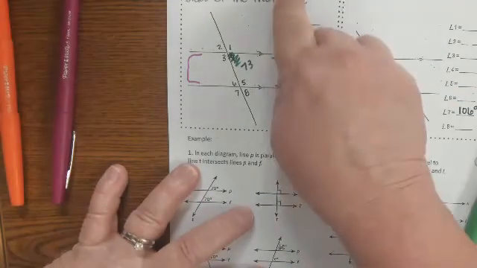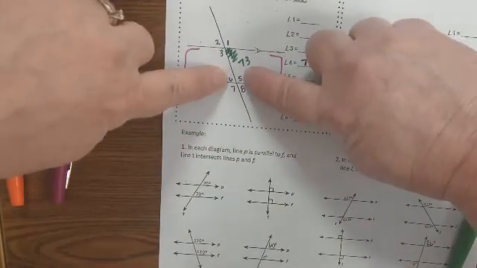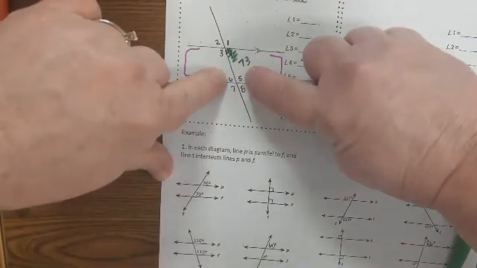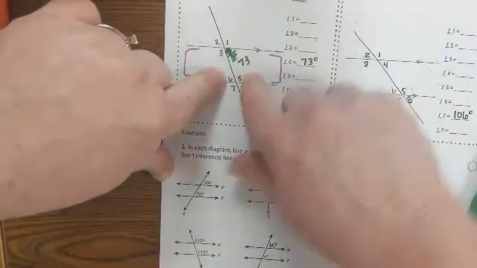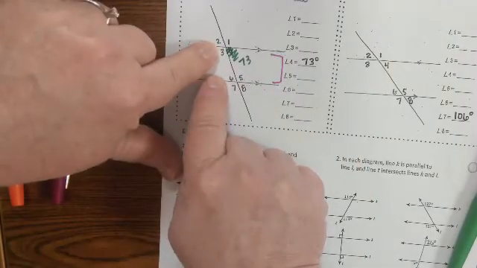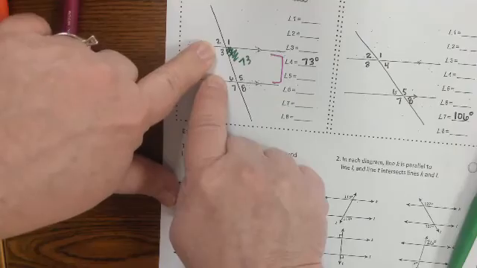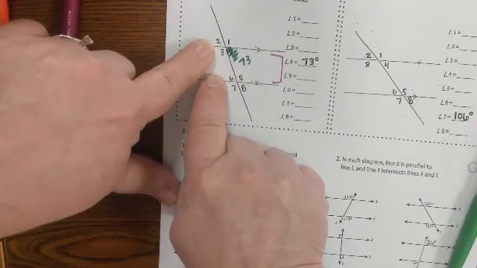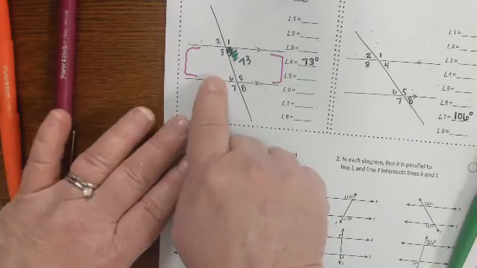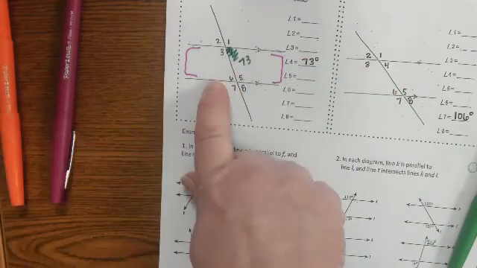So it's on the inside of the two lines, so it has to be 3, 5, or 6, and on the opposite side of the transversal. So that knocks out 5 because it's on the same side of the transversal. So it either has to be 3 or 6. So on the inside of the two lines on the opposite side of the transversal, well, it has to sit inside of the transversal.